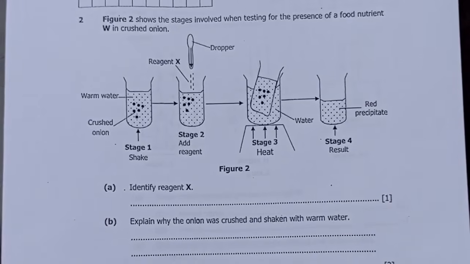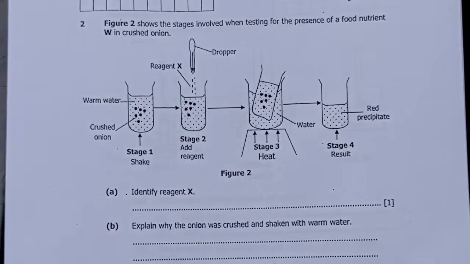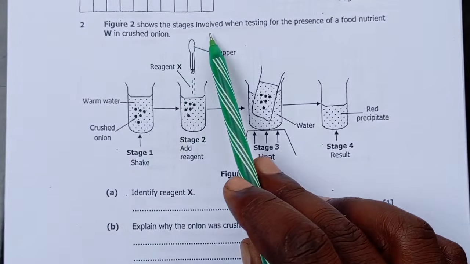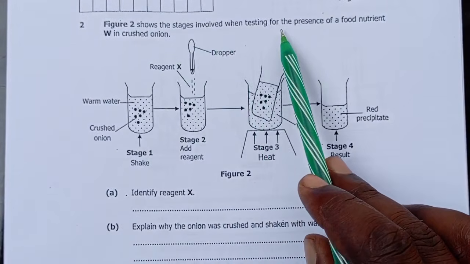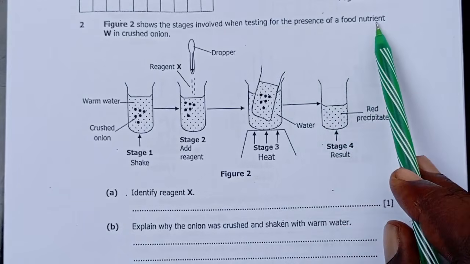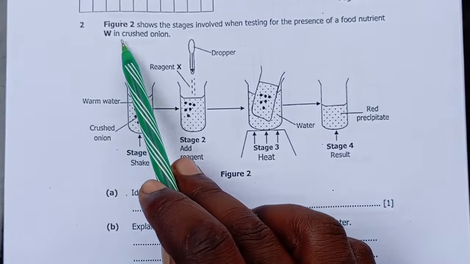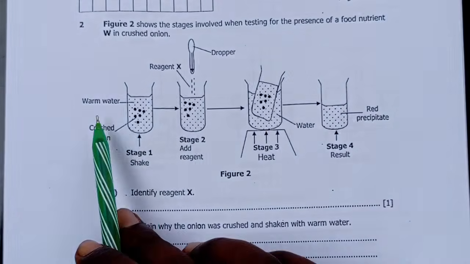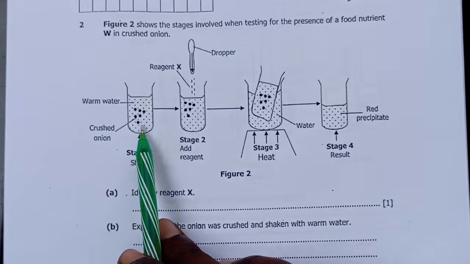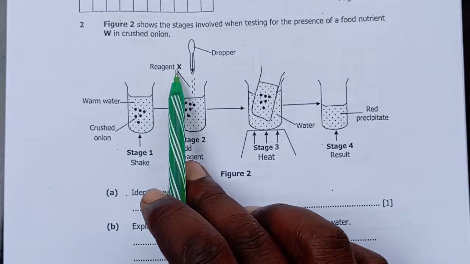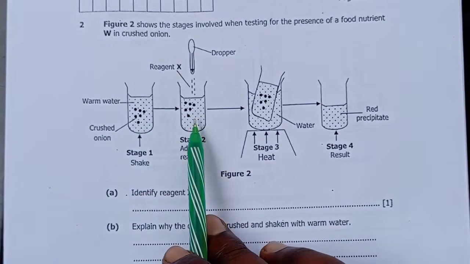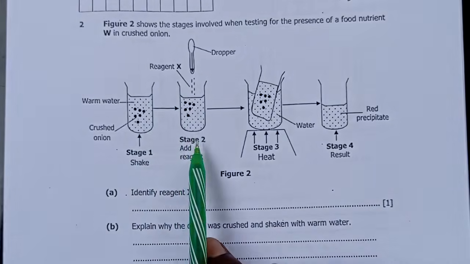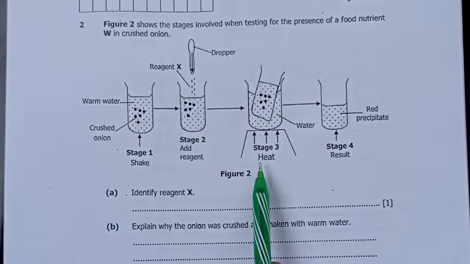This is question number 2, a good question. Figure 2 shows stages involved when testing for the presence of a food nutrient W in crushed onion. So this is what is given. Use warm water, crushed onion, put there. They put reagent X there, with droppers like that.